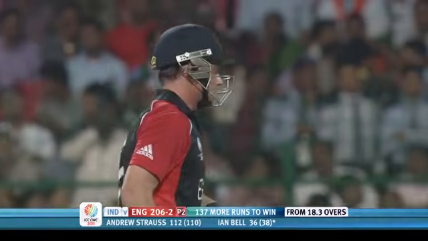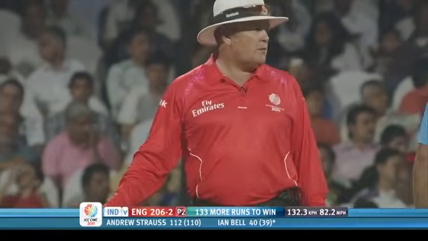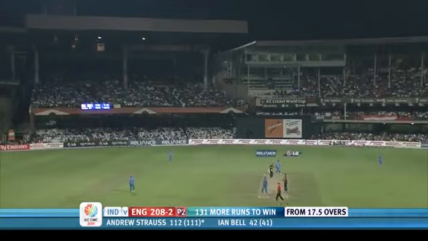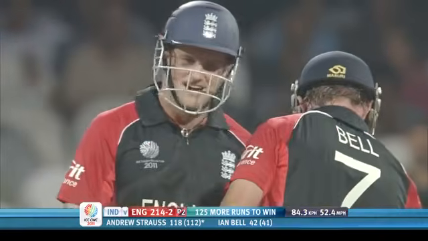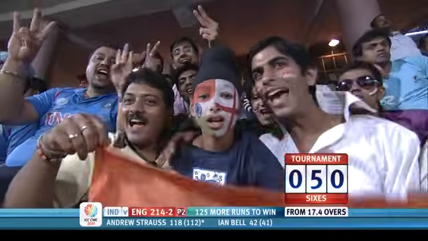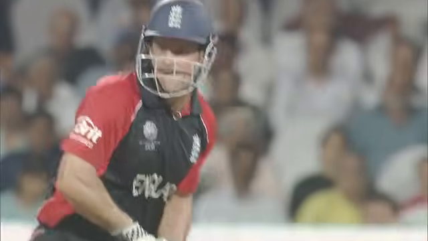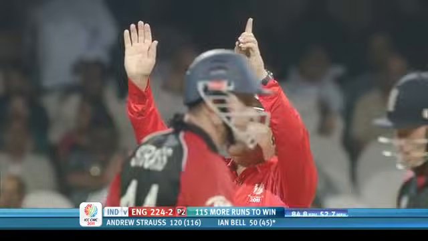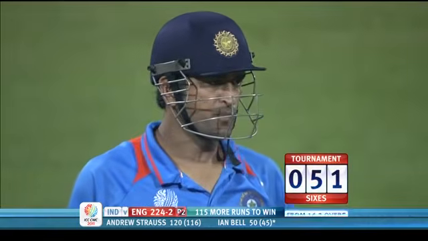In the air and finds the gap. Ian Bell making them pay. Pressure's back on India again. Down the pitch, hit straight, hit hard, hit all the way for 6. Brings up the 100 partnership in just 94 deliveries. Slogged into the deep. Will it go all the way? Yes, it will. 6 more. 50 for Bell in just 45 deliveries. Dhoni a worried man.